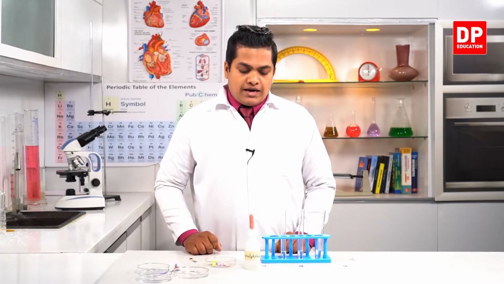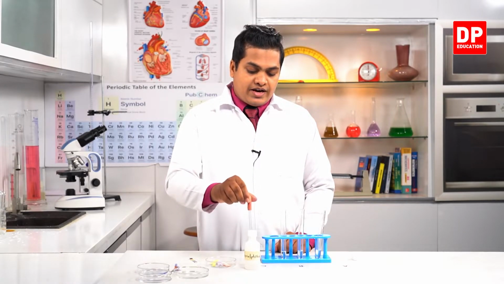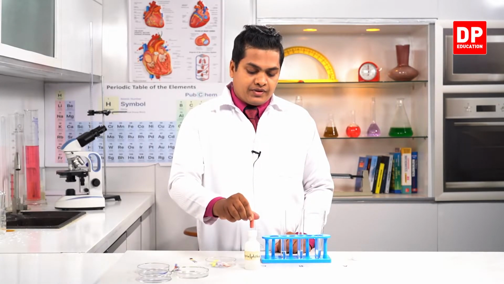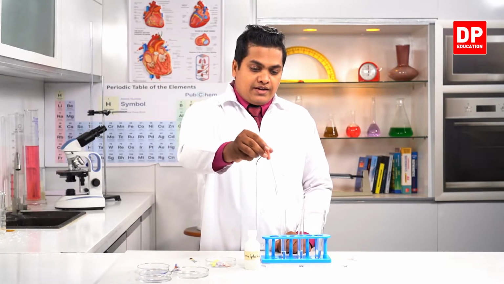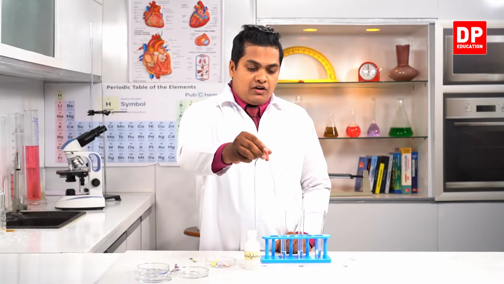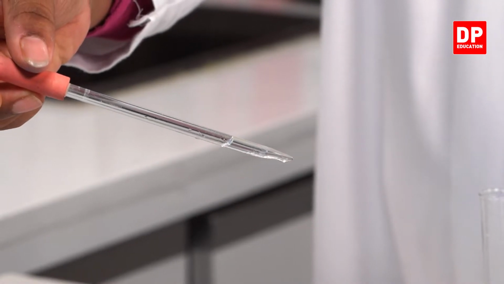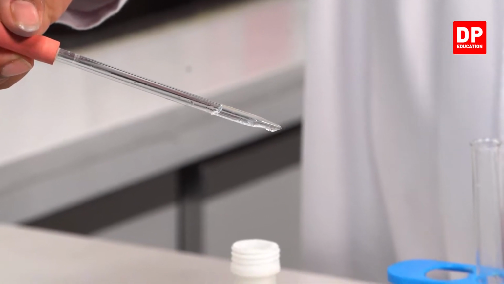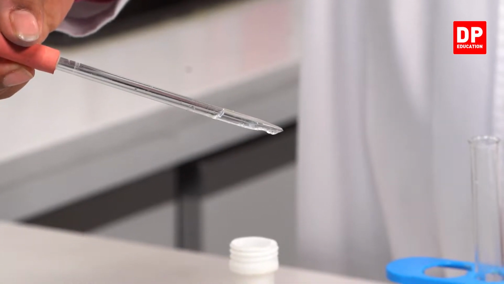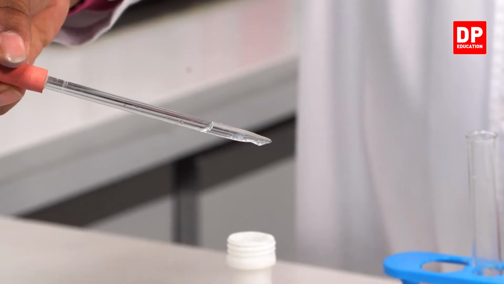The normal color of phenolphthalein is actually, now I have a dropper with me. So let's get some amount of phenolphthalein to the dropper. See, the actual color of phenolphthalein is colorless. See, there is no color. There is no distinct color in phenolphthalein. So with the presence of a base, phenolphthalein is giving out a pink color.